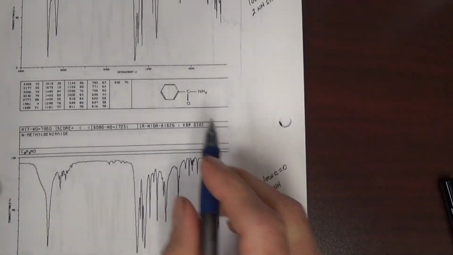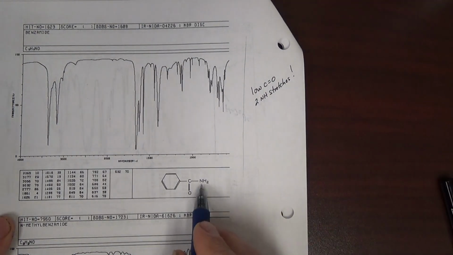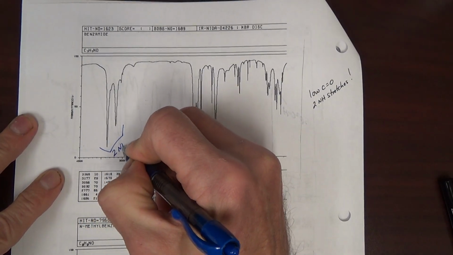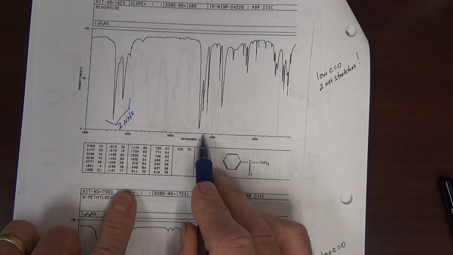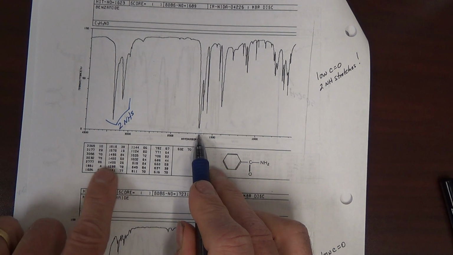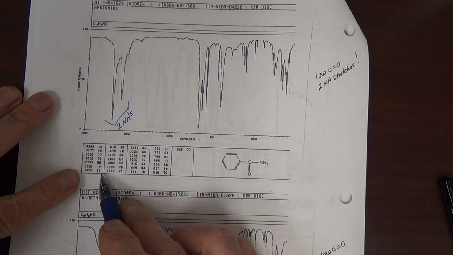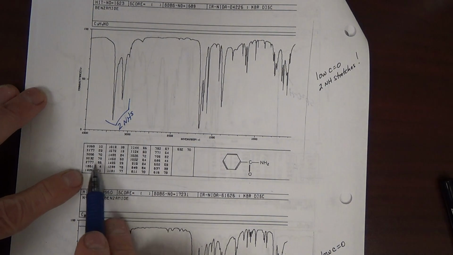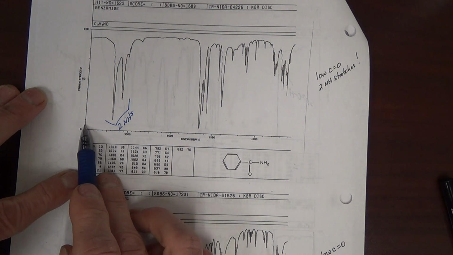Okay, here we have a primary amide. We expect a low carbonyl. We also have NHs, and we expect 2 NH stretches. And so here's your 2 NH stretches. Low carbonyl, which is about 16, what is that, 16, it's coming all the way down to about here, 50, 40, 30, 20, 10. It's coming all the way down to about 5.